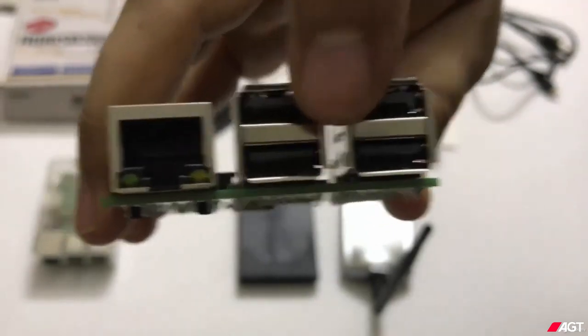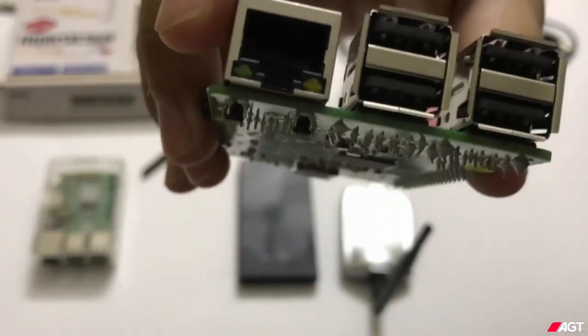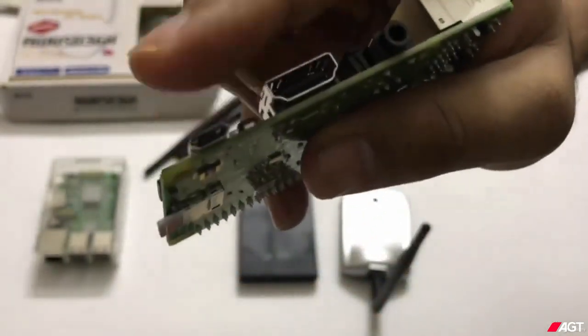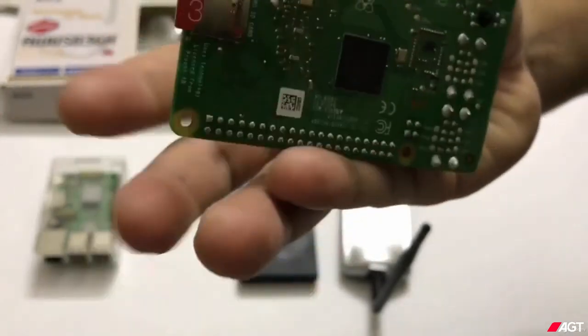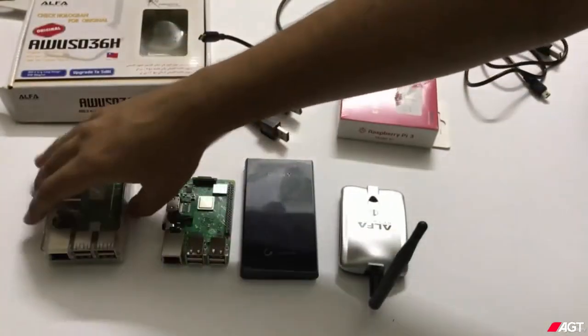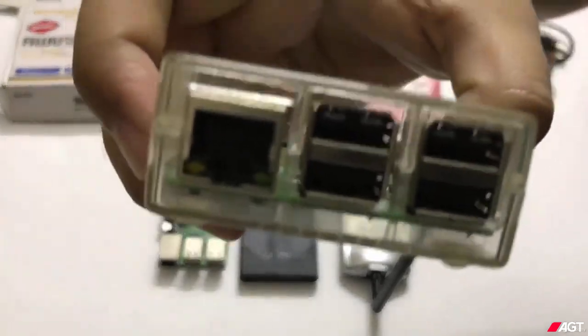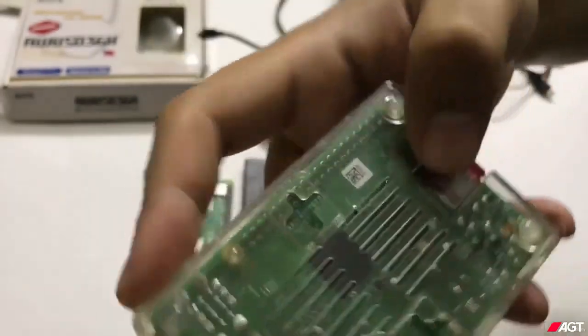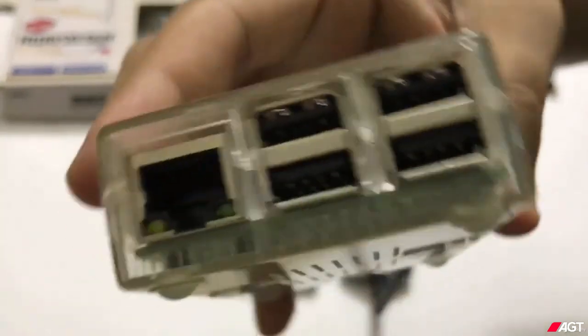Raspberry Pi has one Ethernet port and four USB ports, and it has built-in Wi-Fi as well. It has a micro USB port over here and an HDMI port as well. At the bottom there is a micro SD card slot, which acts as a hard drive. This is the same Raspberry Pi with the casing over here. The casing is not required, but it's recommended.